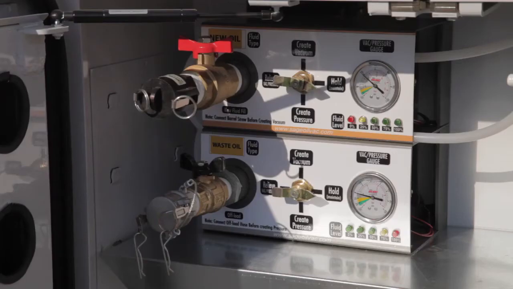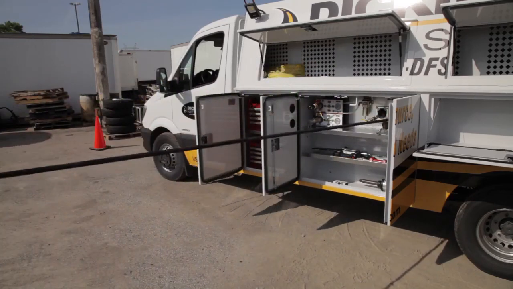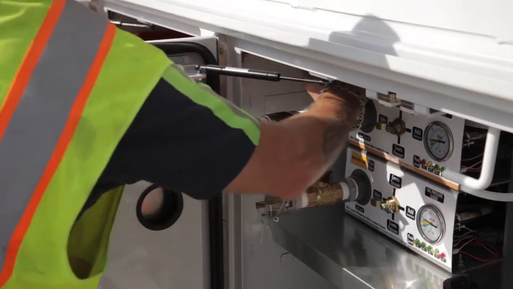You should also have an understanding of the valves and pressure gauges that are part of the Sage Oil Vac Lube Builder before proceeding. Be sure to refer back to this video anytime as a handy reference if you feel you need to refresh your skills.